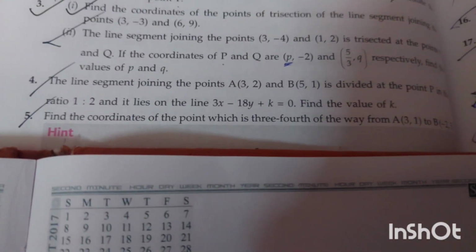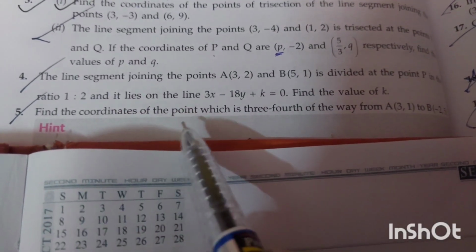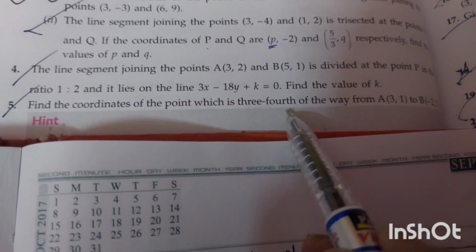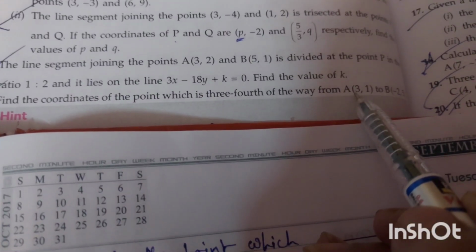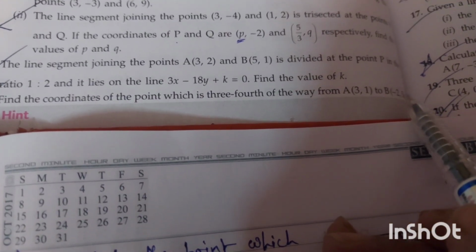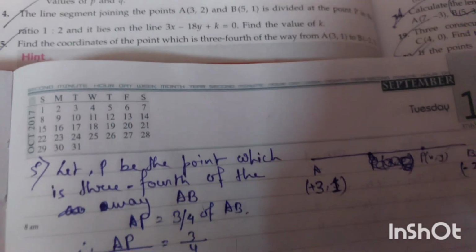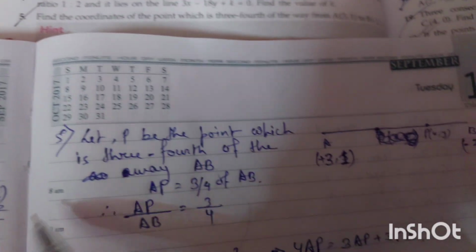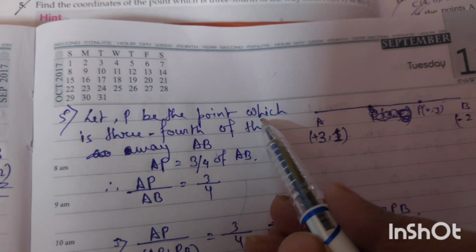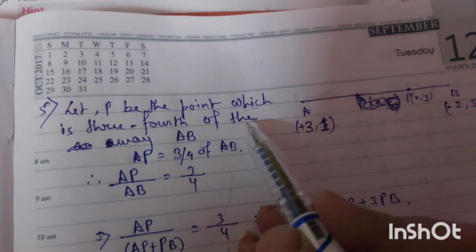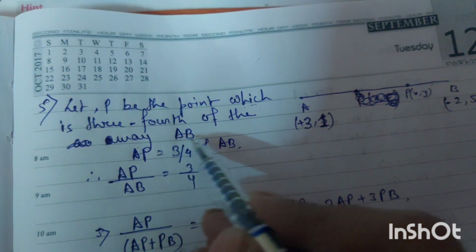Now come to the next question. The question is that find the coordinates of the point which is 3/4 of the way from A 3,1 to B minus 3,5. So how will we solve it? Suppose P be the point which is 3/4 of the way of AB.